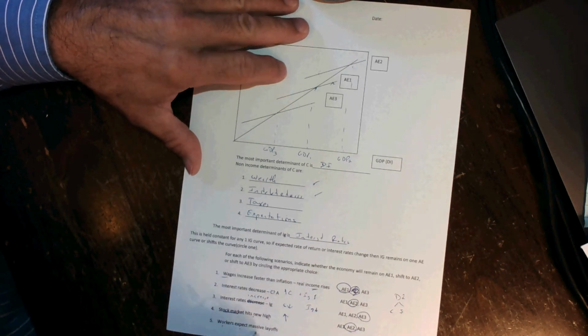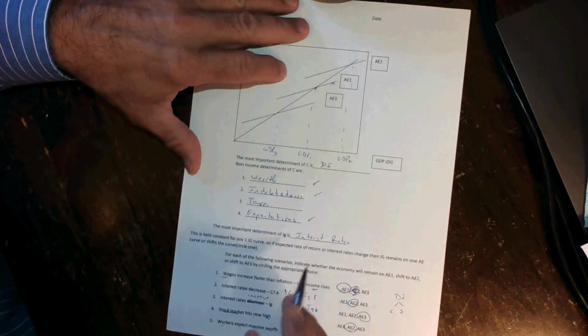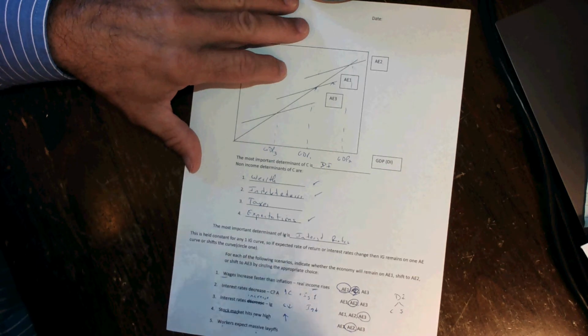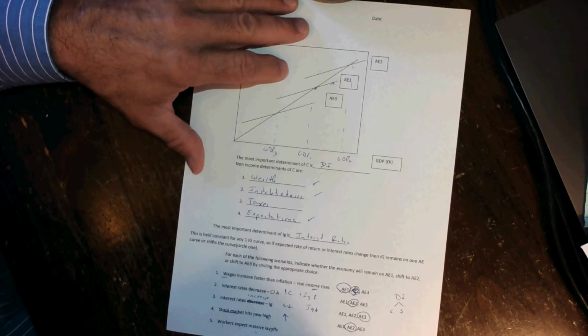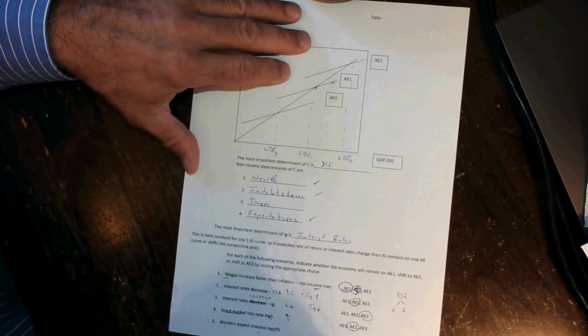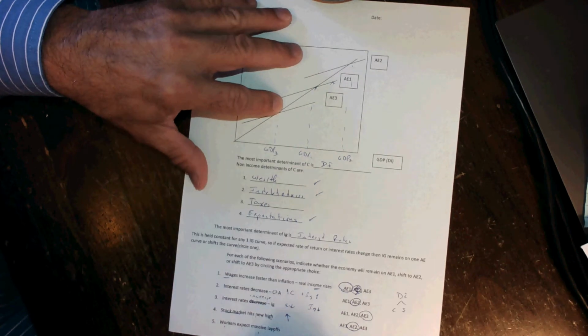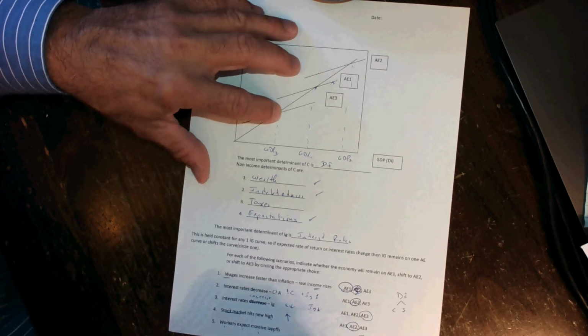Workers expect massive layoffs. That's expectations. People are gloomy about the future. They're not going to actually wait until they get fired to cut back on spending. If they are fearful of a change in future economic conditions, they will react now. So if they're worried about losing their bonus or their entire job, they'll start cutting back now. And so at any one level of income, which has not changed yet, consumption will decrease and savings will rise. And we would go from AE1 to AE3, a shift in the aggregate expenditure line.